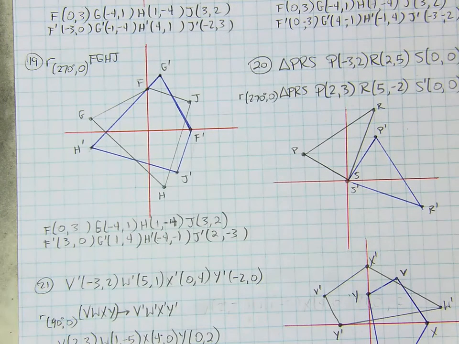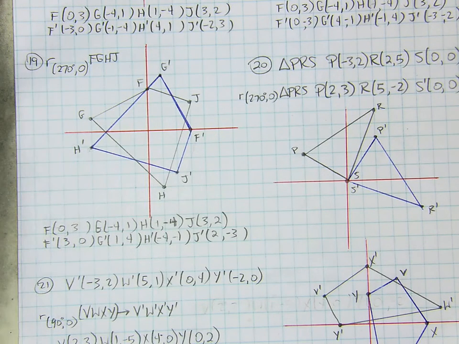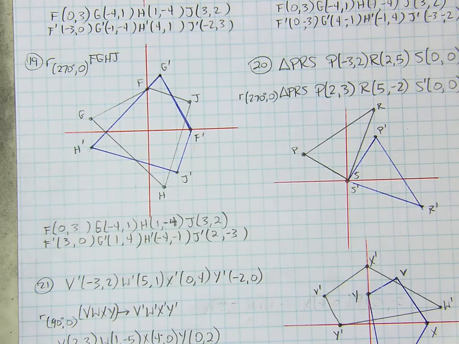But you don't have to do the rules. You can just remember how we've rotated everything else. Same distance, at an angle, and 270 degrees is an easy one to determine, especially within a coordinate plane. 90 is an easy one to determine within a coordinate plane. 180 is an easy one to determine in a coordinate plane. So that makes it fairly easy.